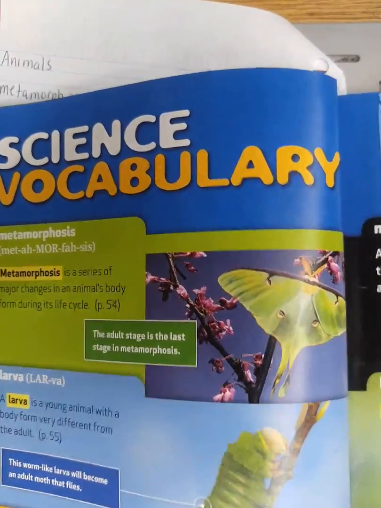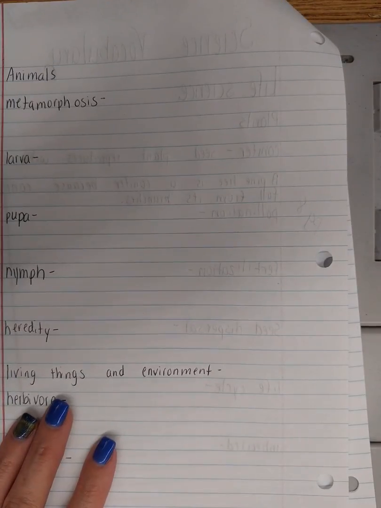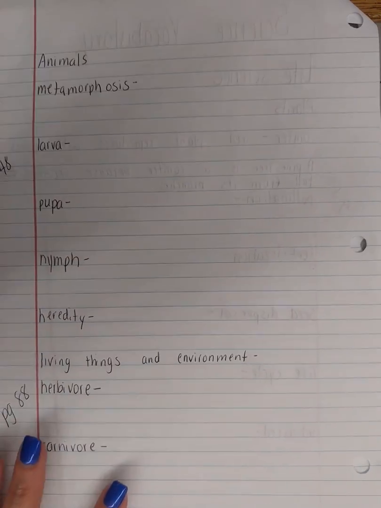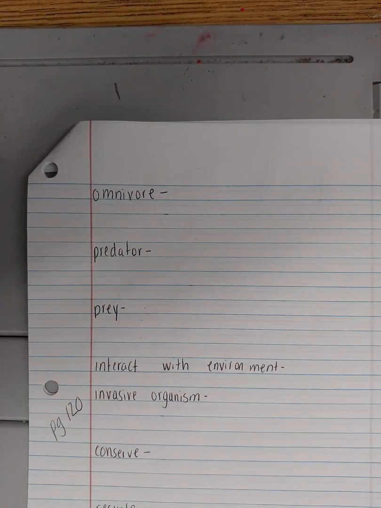All right, let's get to our next set of vocabulary words. Our next set of vocabulary words are living things and their environment. Those are located on page 88. That is herbivore, carnivore, omnivore, predator, and prey. These are types of consumers. We are consumers. Living things that do not make their own food are considered consumers. So we need to talk about that vocabulary.